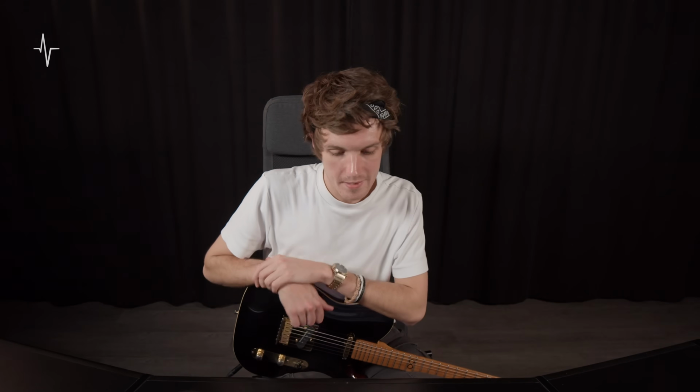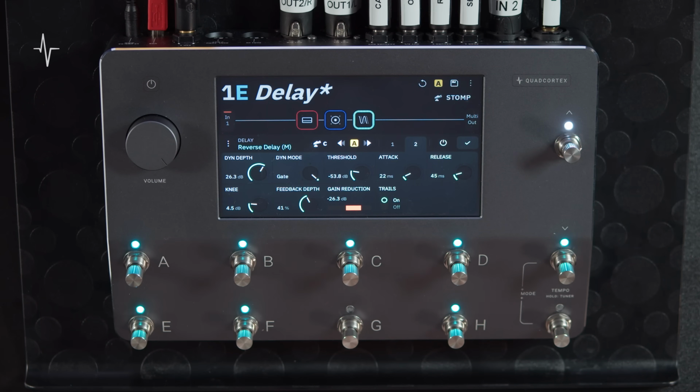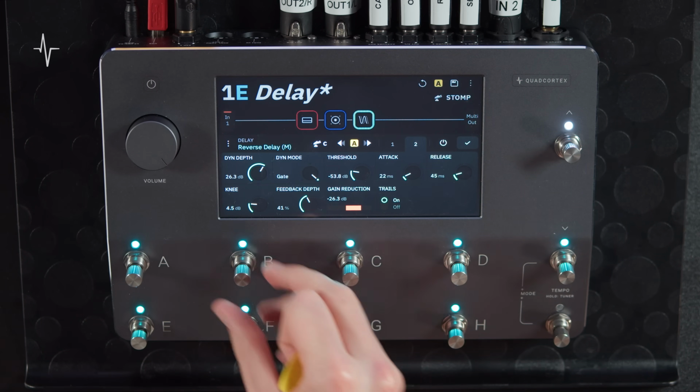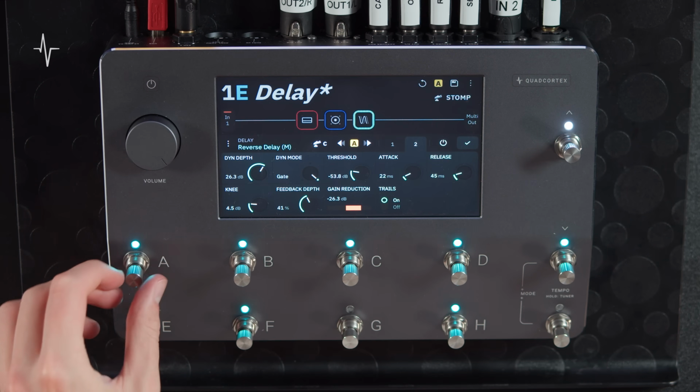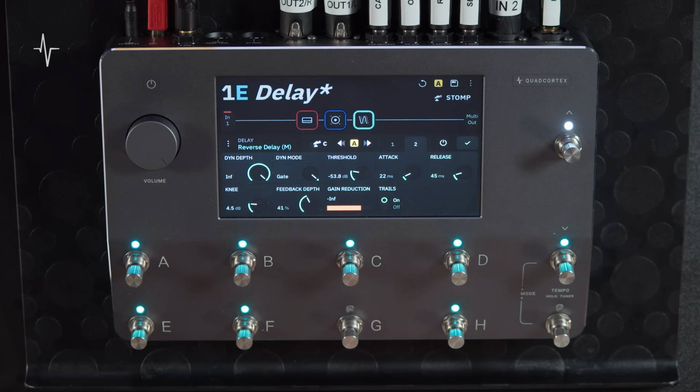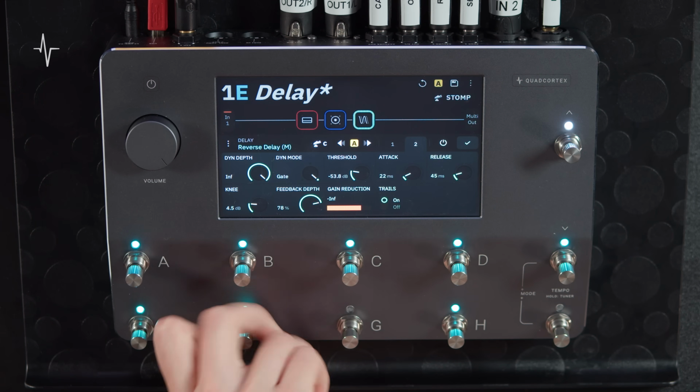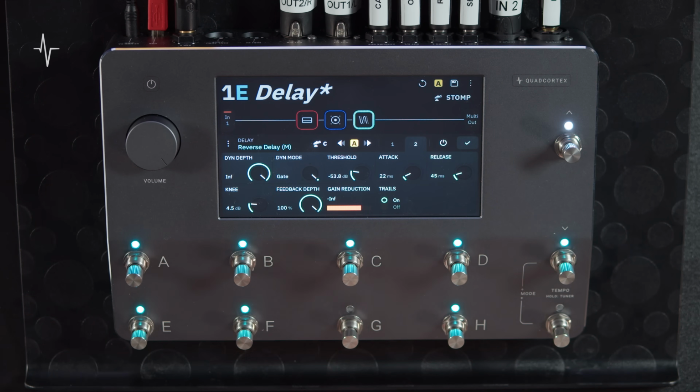The next control is feedback depth, and this parameter determines the amount of volume drop-off applied to the feedback of the delay. So when in gate mode, which we are, let's add a dynamic depth of infinite, and you'll see there that the gain reduction is going to take off the repeats when the gate is applied. So let's set that to 100, make it really obvious.